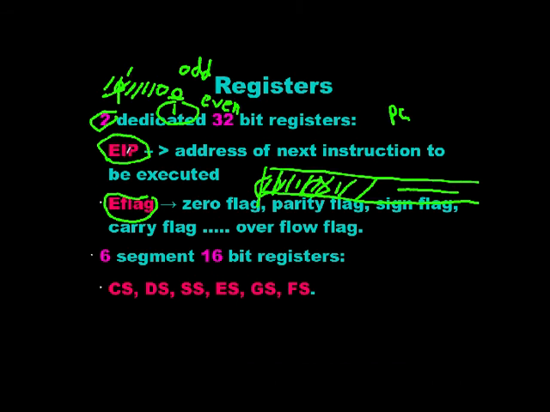EIP, really important to know, holds the address of the next instruction to be executed. EFLAGS, which has 32 flags, and we have 6 segment 16-bit registers: code segment, data segment, stack segment, extra segment, and we have the GS and FS, and I forgot what GS and FS stand for, but those are extra segment registers, and those are smaller registers which hold 16 bits. This will hold the address of the code segment, from its name, where the code is.